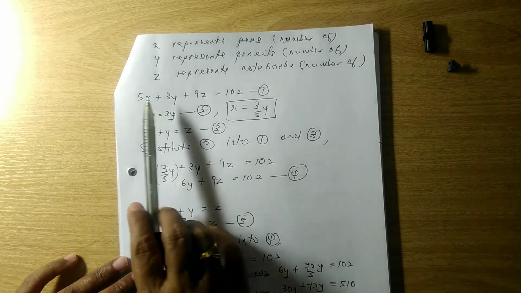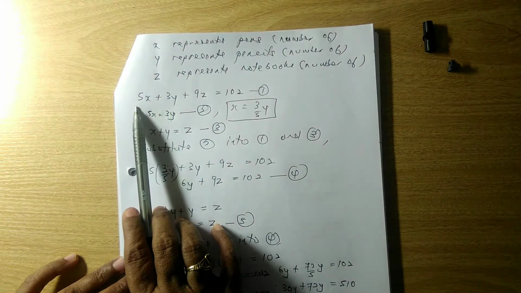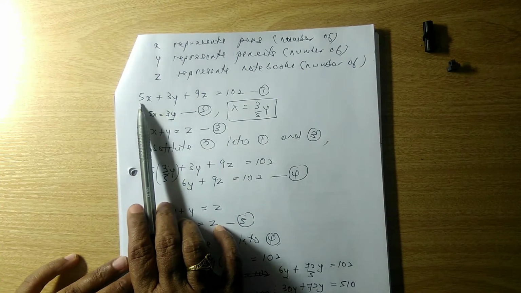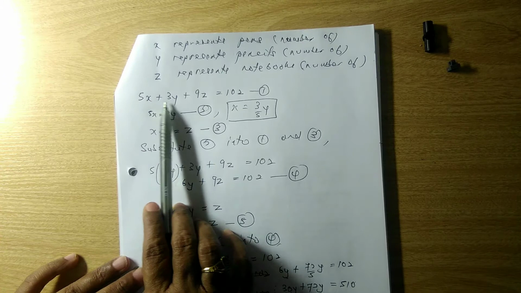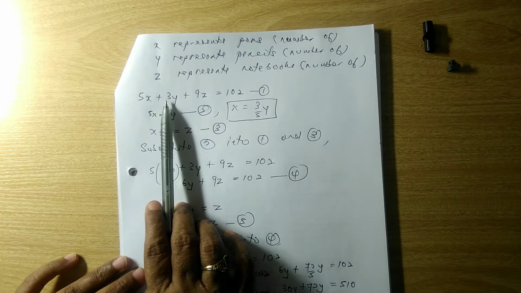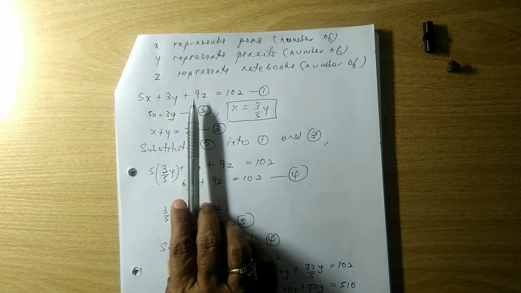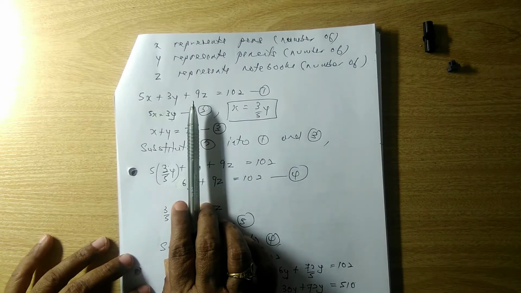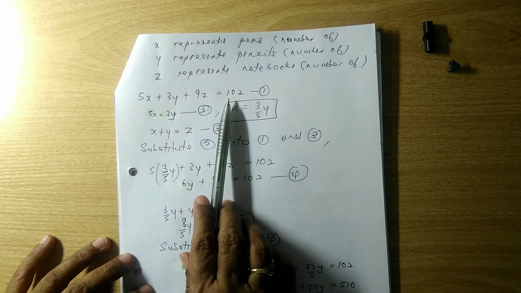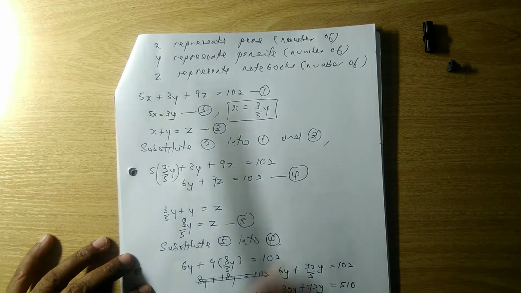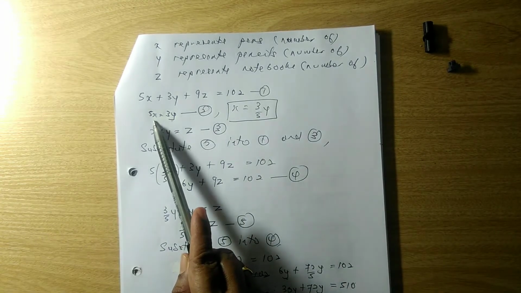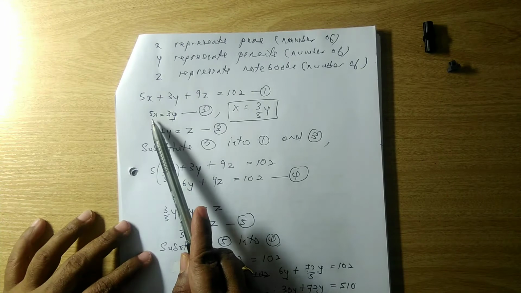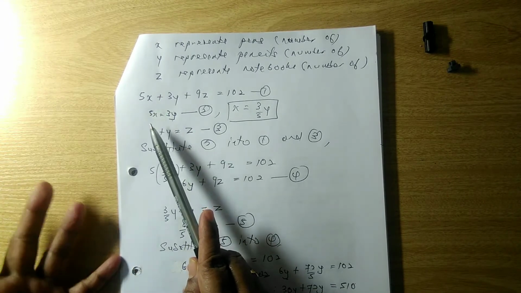My first equation would be about cost. The pen costs 5 ringgit, so 5x, pencil is 3 ringgit, so 3y, plus your notebook is 9, so 9z equals 102. This is the money he has to spend. Next, they said the amount of money spent to buy the pencils and the pens are the same.